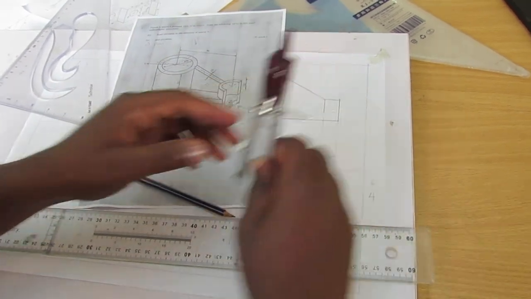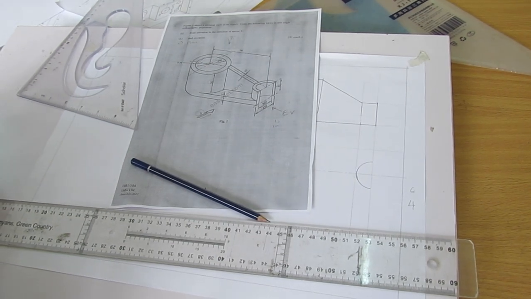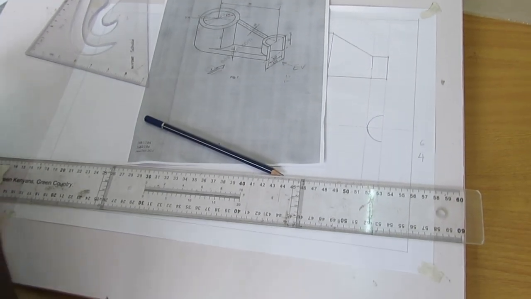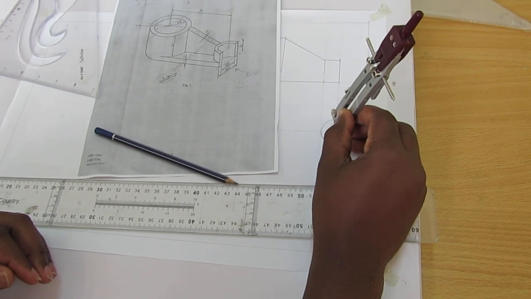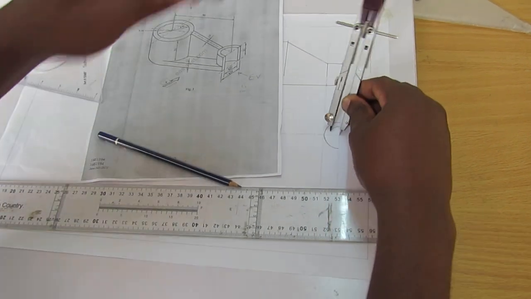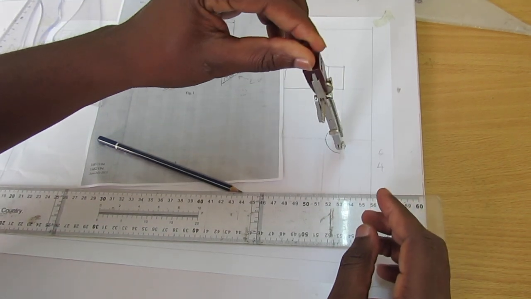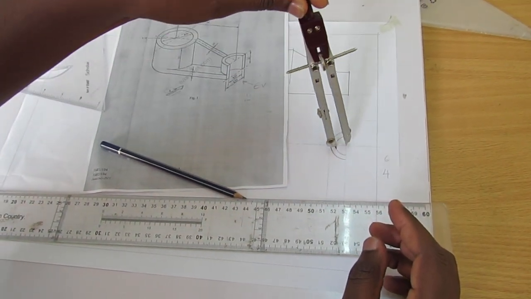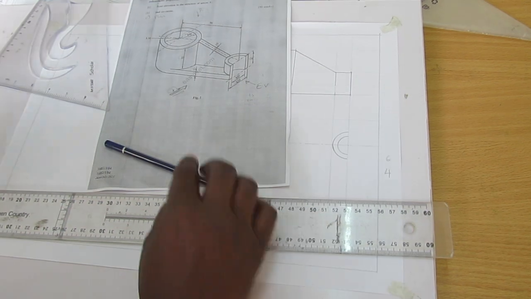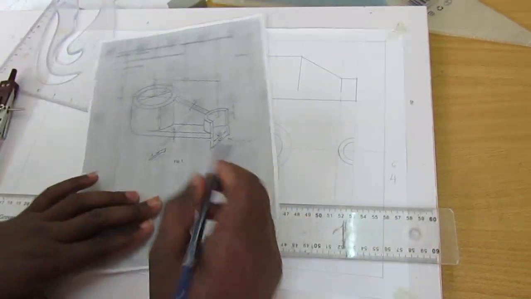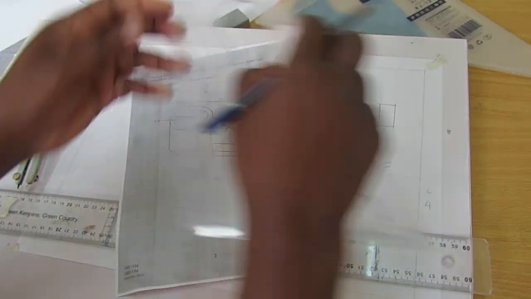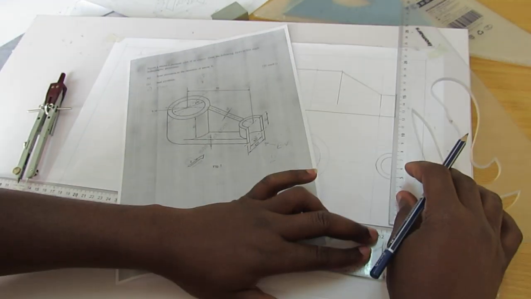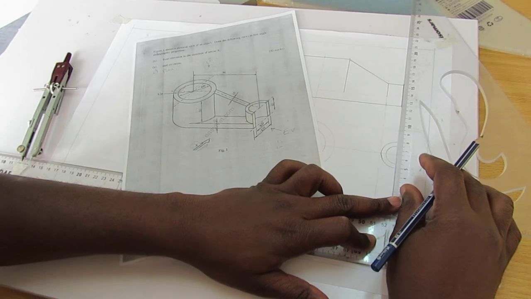Then the other one is of radius 10. So let me just measure the 10 like that and just draw it there like that. So after drawing that, we can see this line and this line here. So we will make them bold because they are seen.